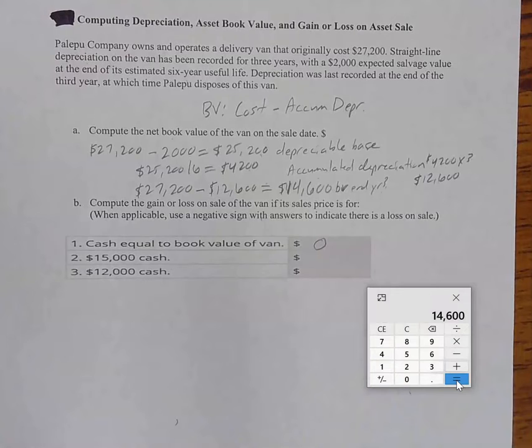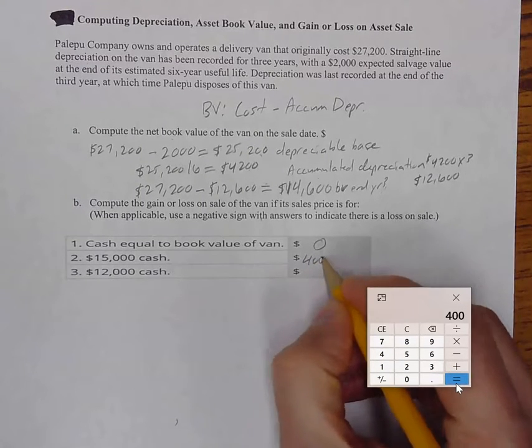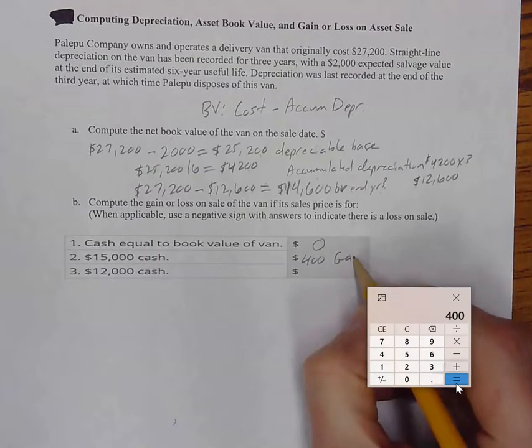All right. Conversely, however, if we were to get $15,000 cash, we would compare the cash proceeds minus the 14.6 book value, and we have $400. And this $400 is a gain.